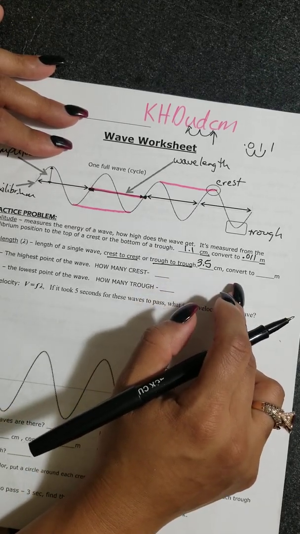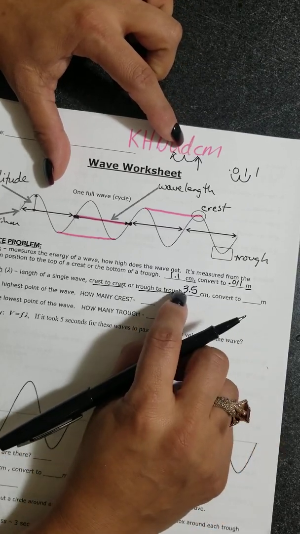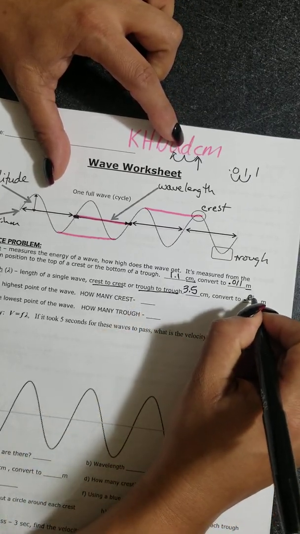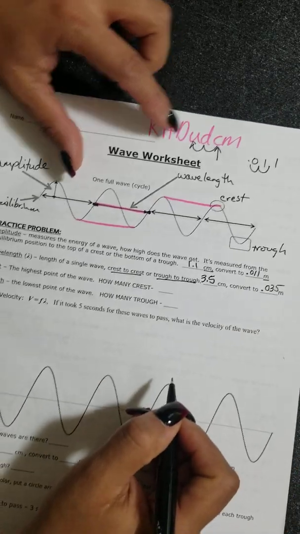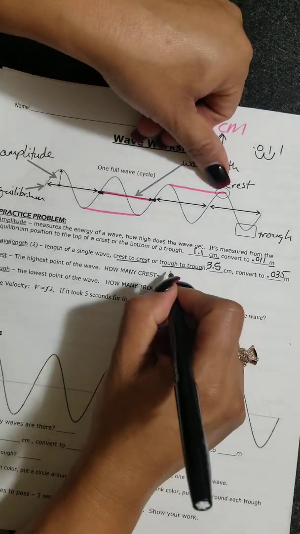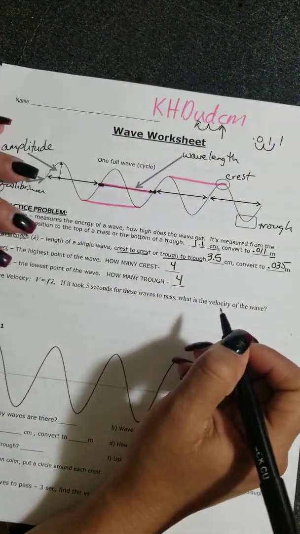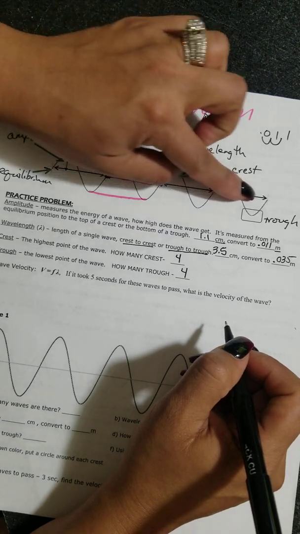Now convert that to meters. Move the decimal place over 2 places to the left. 1, 2. 0.035 meters. How many crests are there? 1, 2, 3, 4. How many troughs? 1, 2, 3, 4. Now let's go ahead and find the velocity of this wave.